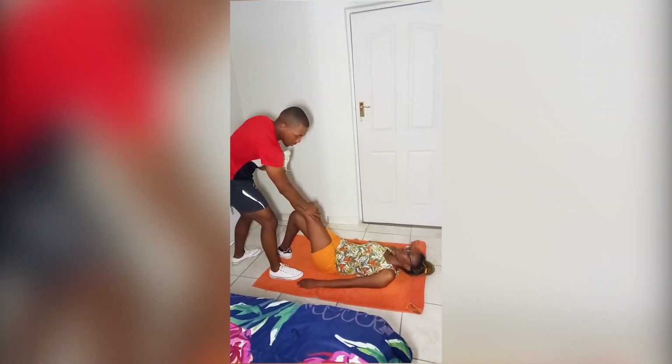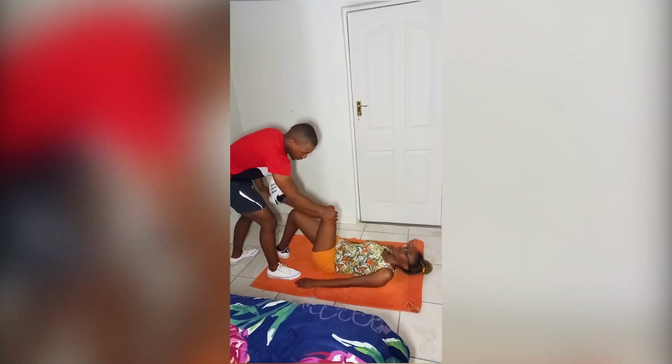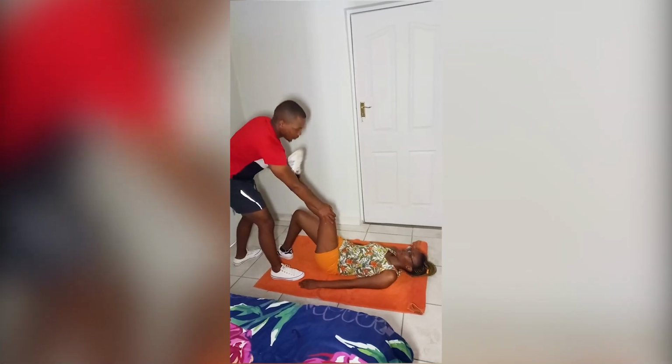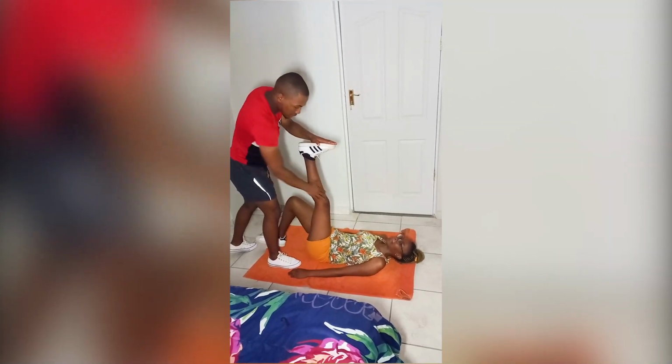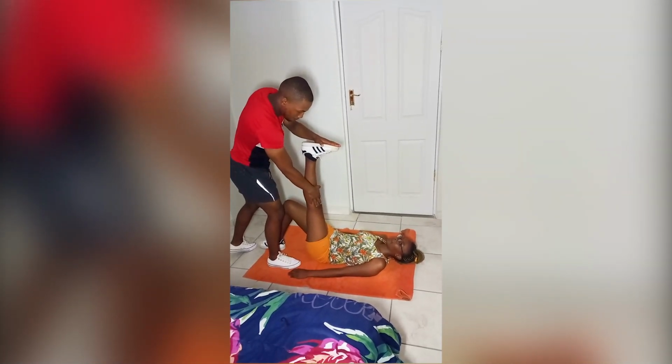The technique here, I will show you the technique. Here we need to do warm-ups first so that she can fully stretch. So I will press for at least 5 to 8 seconds, and then release.